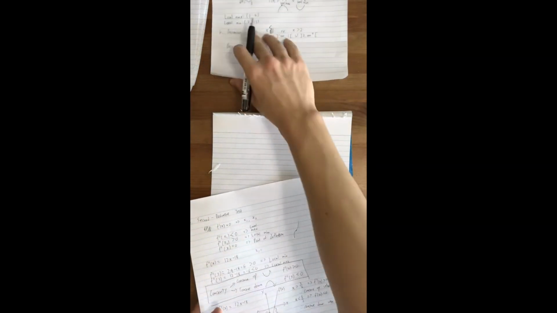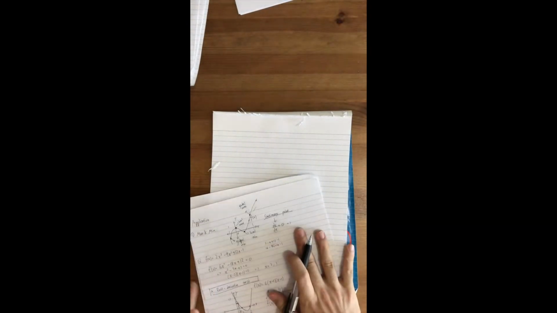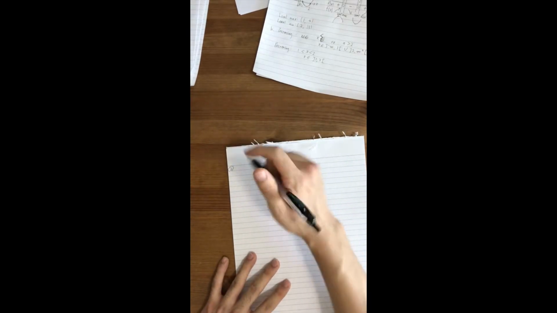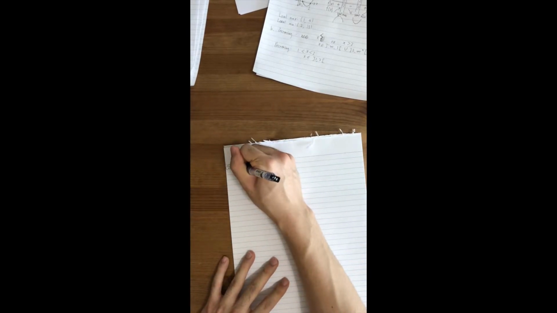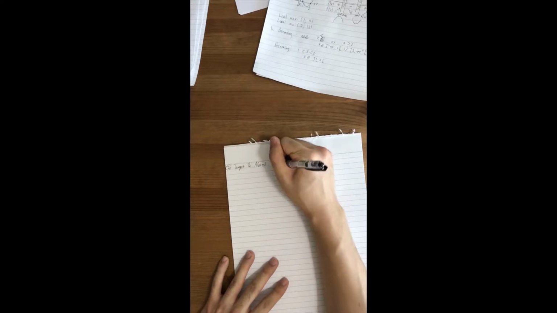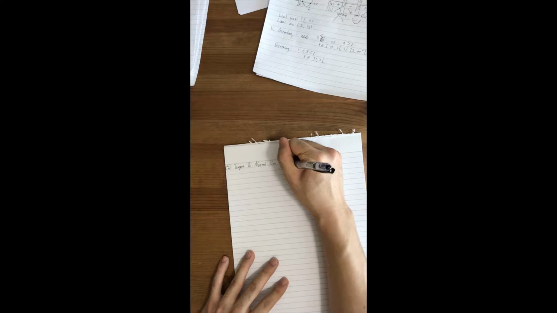Simple, right? So that's it for the first application of differentiation. Now, the second application we're going to do is finding the tangent and normal line of a curve.